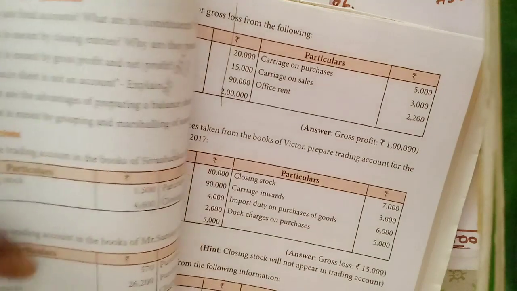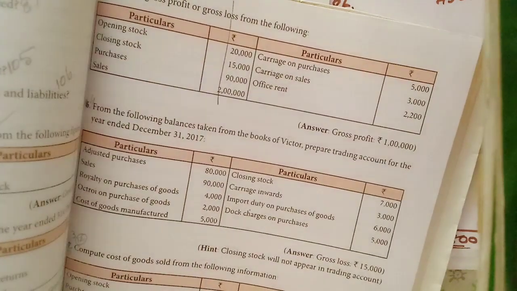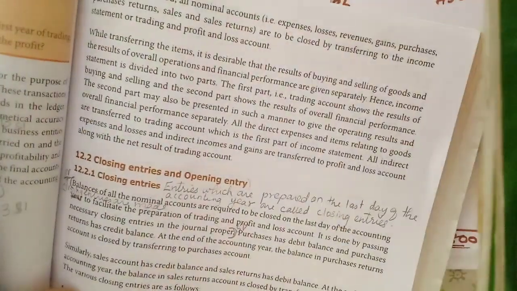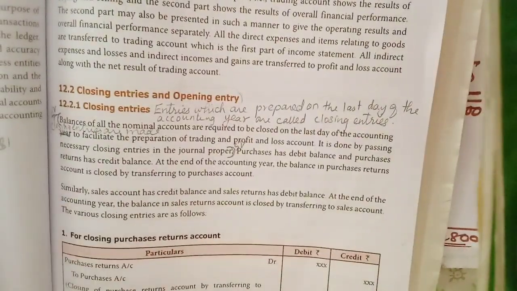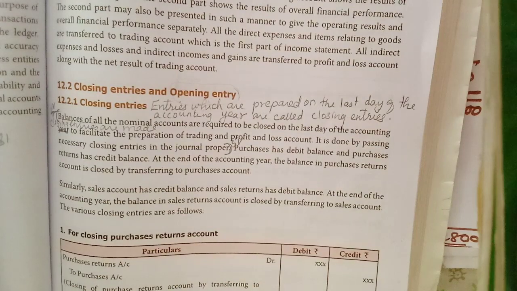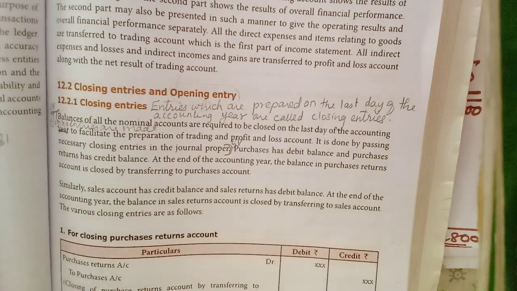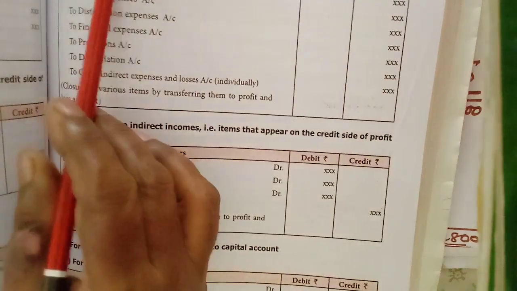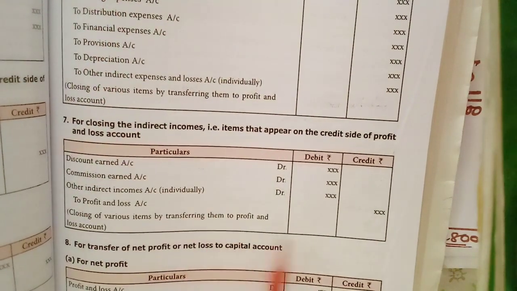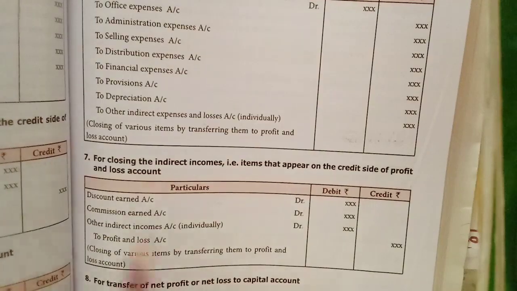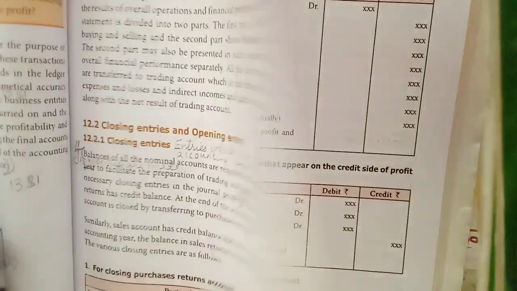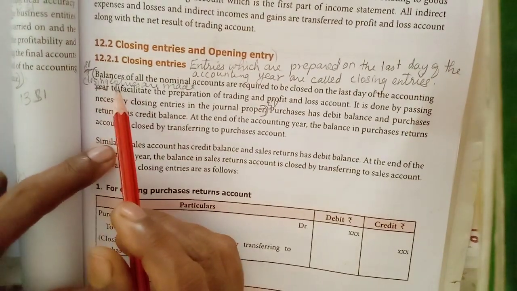Then what is meant by closing entries? Why are they passed? 87. What are closing entries? Okay, that day I taught you this one. Closing entries only we have not learned. If we learn all the accounts, like purchase returns and the trading account, profit and loss account, then it will be easy for you when you read, you will find out. Okay, now the closing entries meaning.